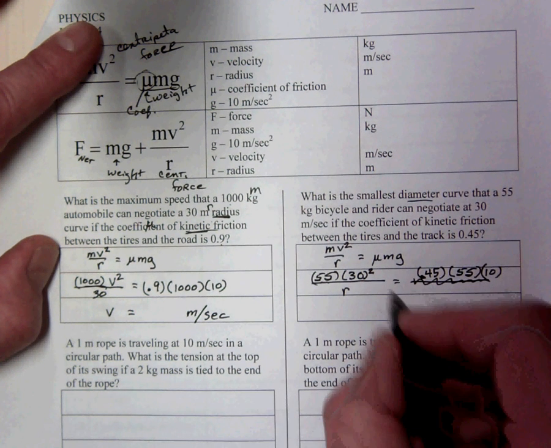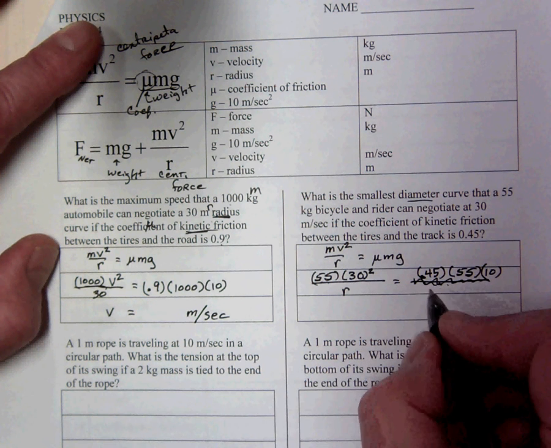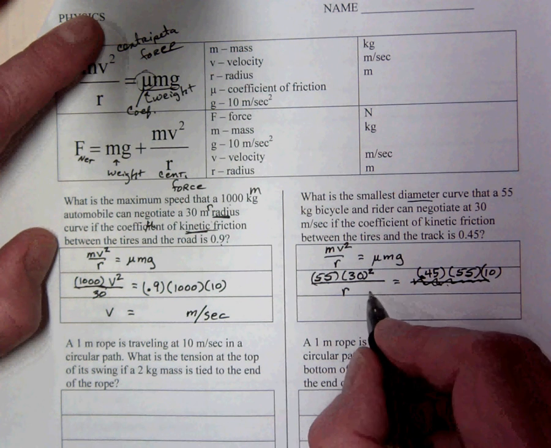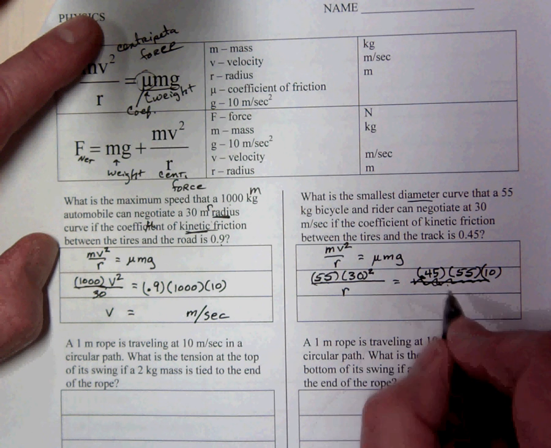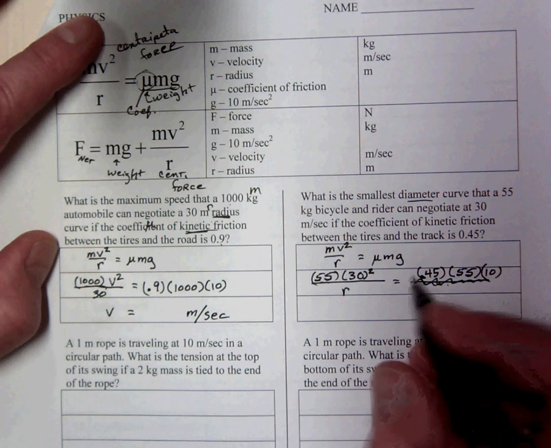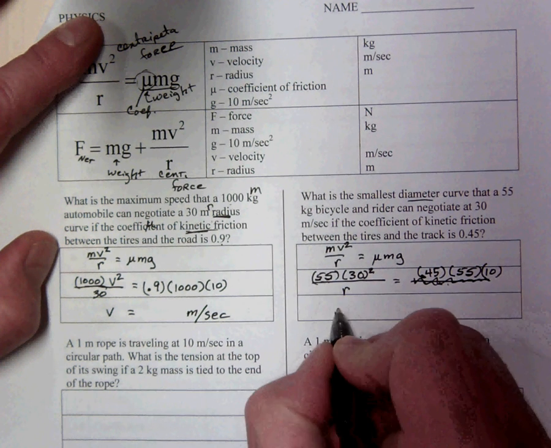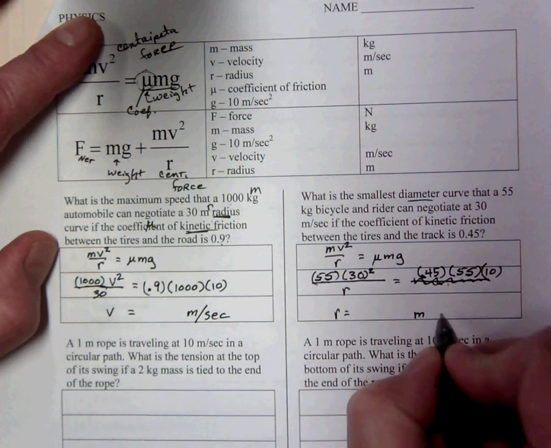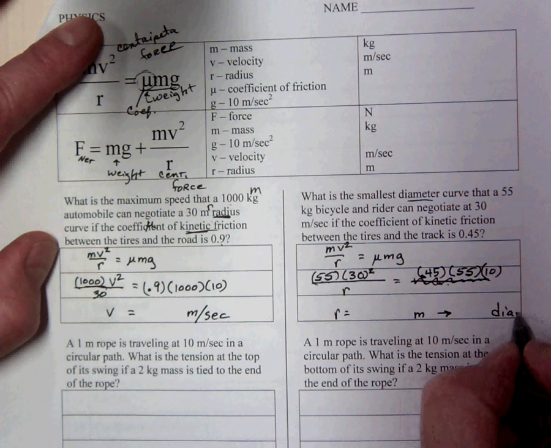This is the reason why we do our physics problems in pencil, so we can erase, but to show you much better on the screen, that's the reason why I'm using a pen. So first you'd find the radius, in meters, and then you would take this to diameter.